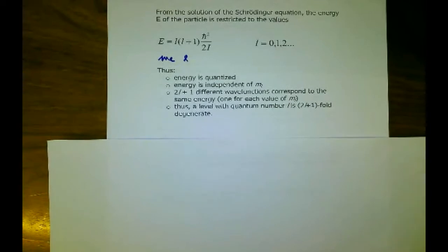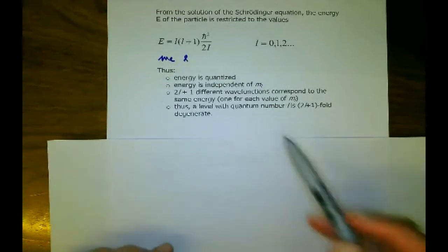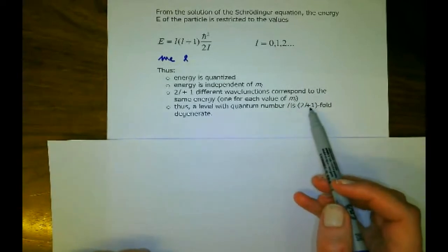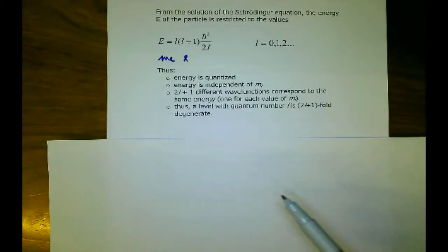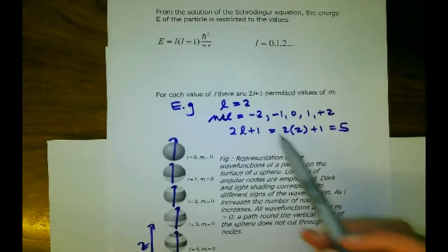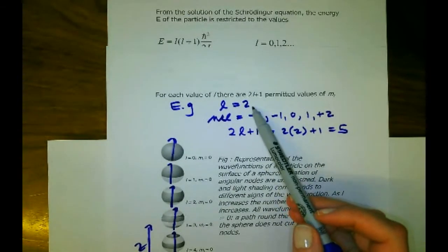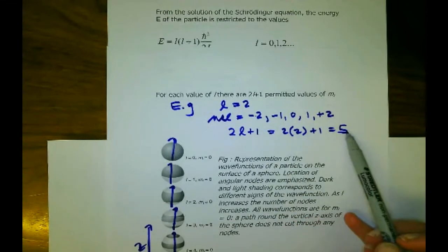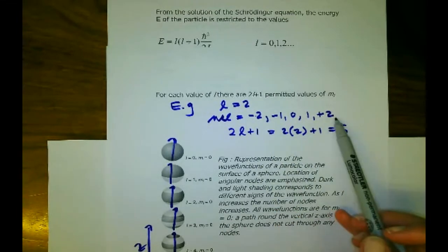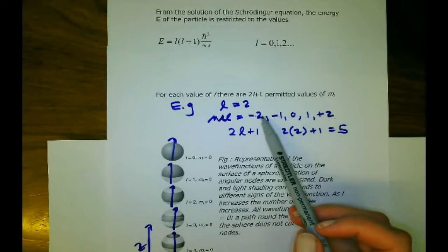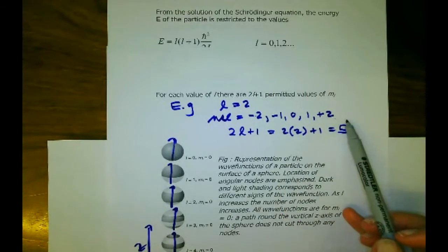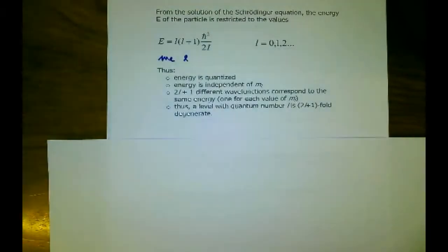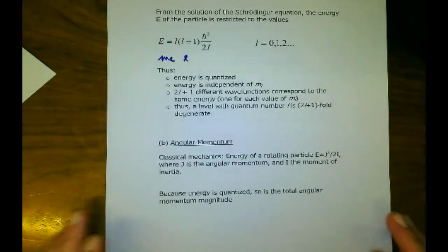And that means a level with quantum number L is 2L plus 1 fold degenerate. So this level has quantum number 2, and 2L plus 1 is 5. So it's 5-fold degenerate because there are 5 different ML values and they all have the same energy. So that's how the degeneracy is defined.